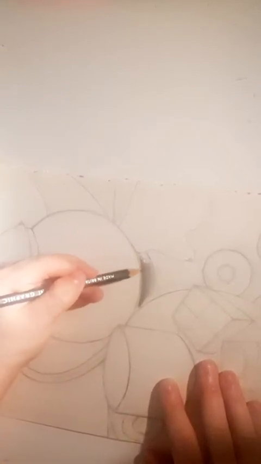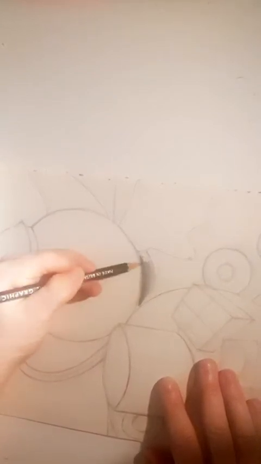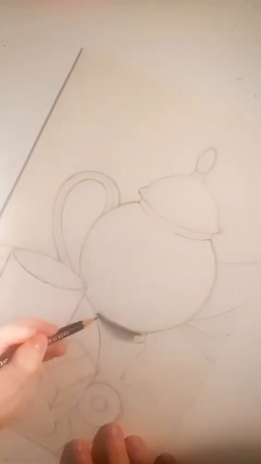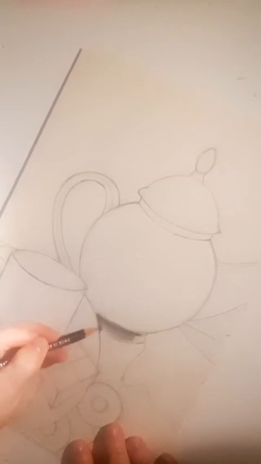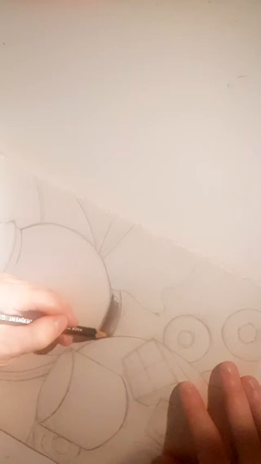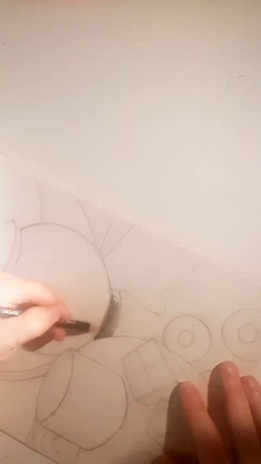So you can see here I'm not really pressing too much. This pencil is a 2B. I could probably get a fairly similar tone with an HB, but because I have the 2B, I'm using it. If you don't have one, please feel free just to use the HB. You don't really need anything lighter than that.